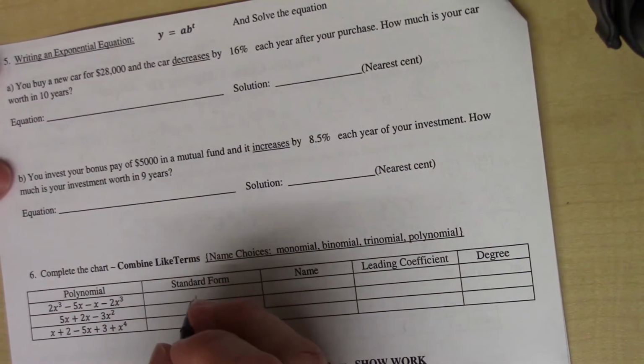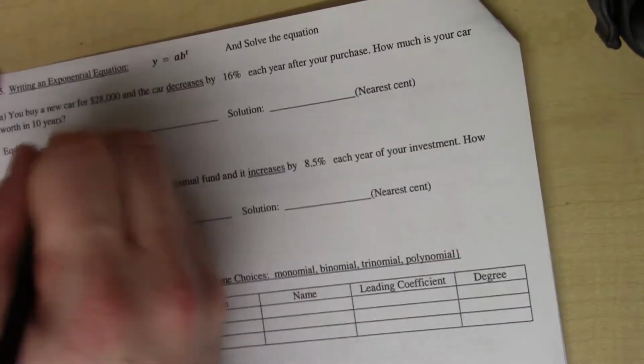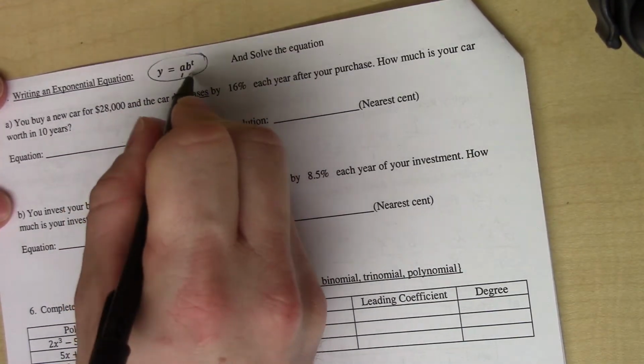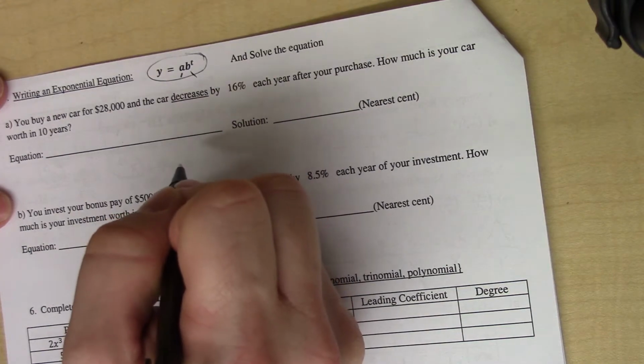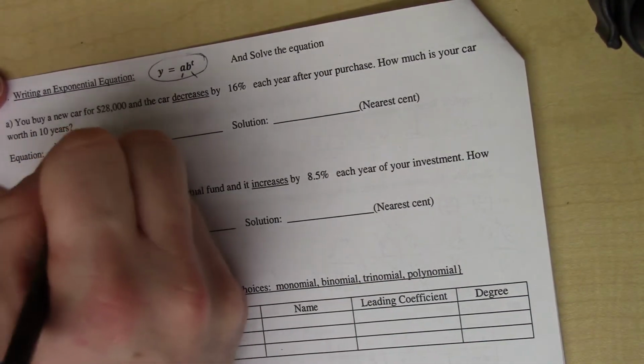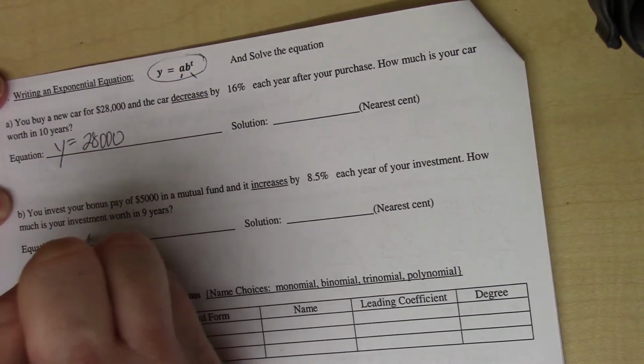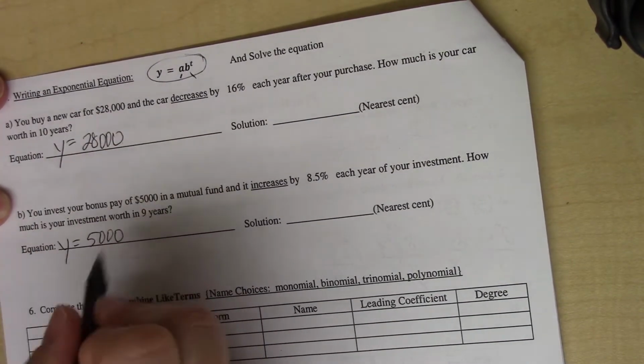About 6 minutes in, I'm going to make 2 of these videos, one for the first 3 pages, one for the second 3 pages. All right, so the next part, again, we're using this equation up here, and this is our initial value, and this is our increase or decrease. So our initial, so we got y equals the initial value, 28,000. In fact, I'm going to do the next one at the same time, 5,000, because it's telling us that value.